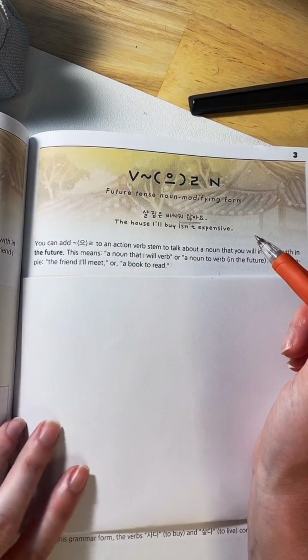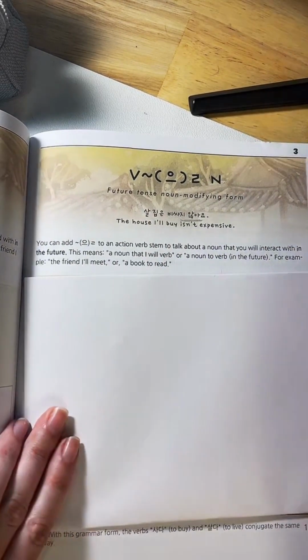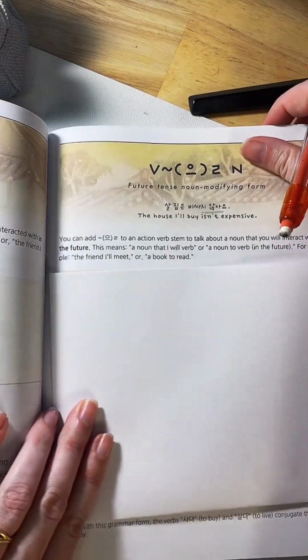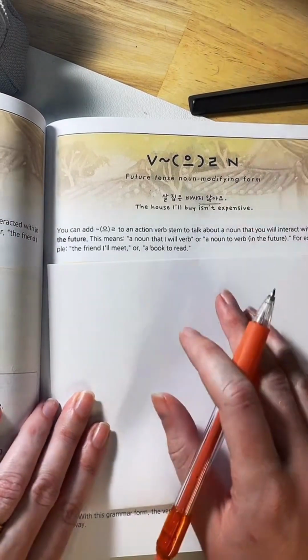The ㄹ is so hard for me to pronounce. Me too. I am not perfect at it either.